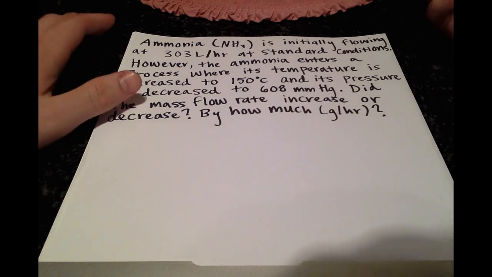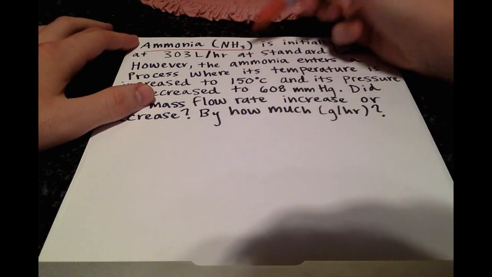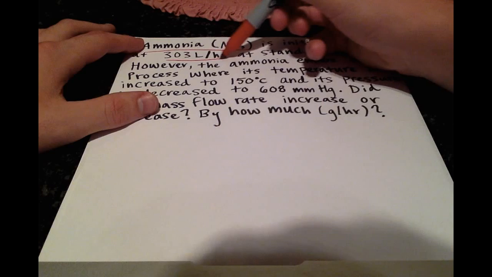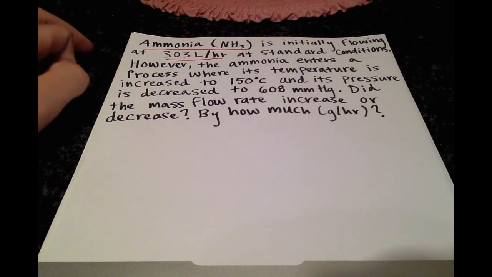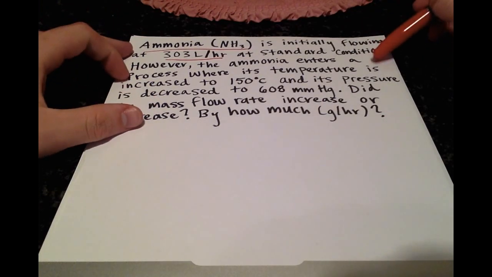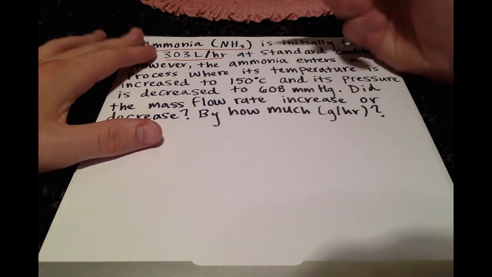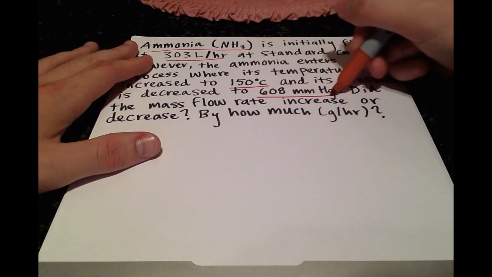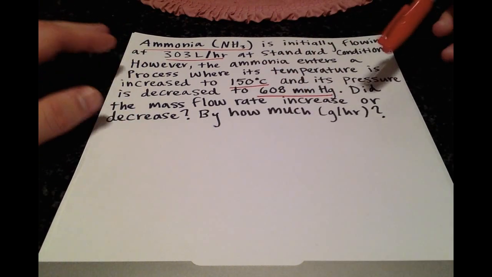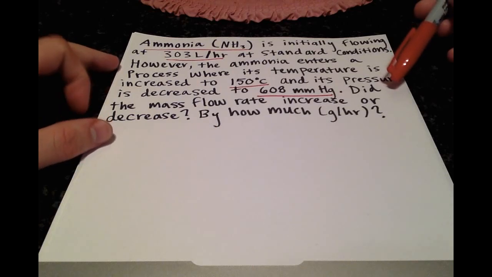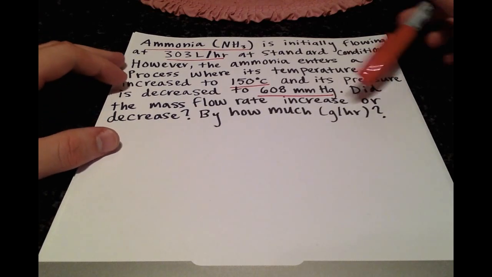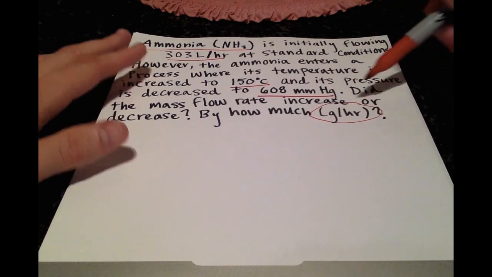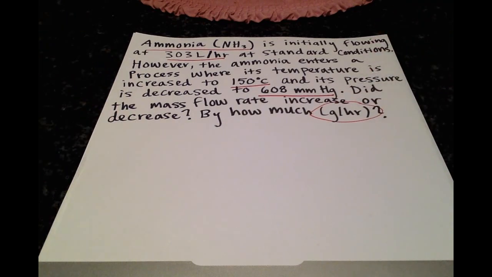Our problem involves ammonia, NH3, initially flowing at 303 liters per hour at standard conditions, and these conditions are changing. The temperature is increased to 150 degrees Celsius, and the pressure is decreased to 608 millimeters of Hg. We want to know if the mass flow rate is increasing or decreasing, and by how much in the units of grams per hour.